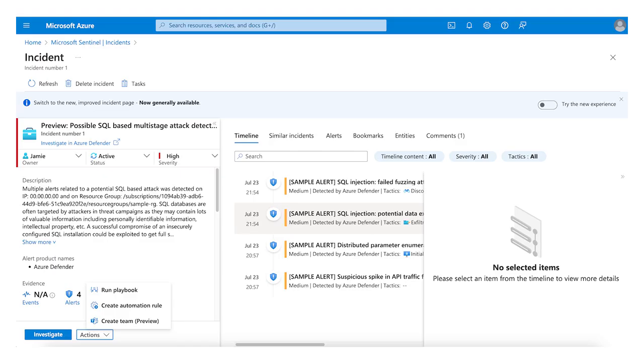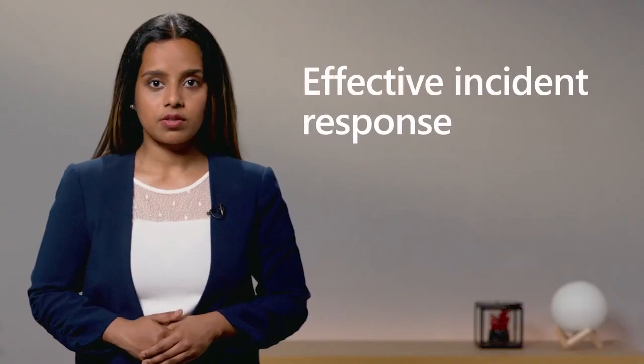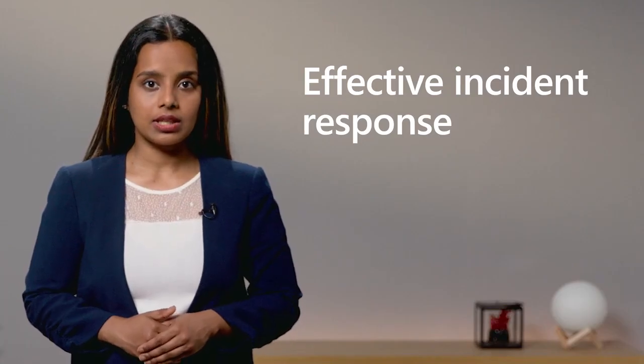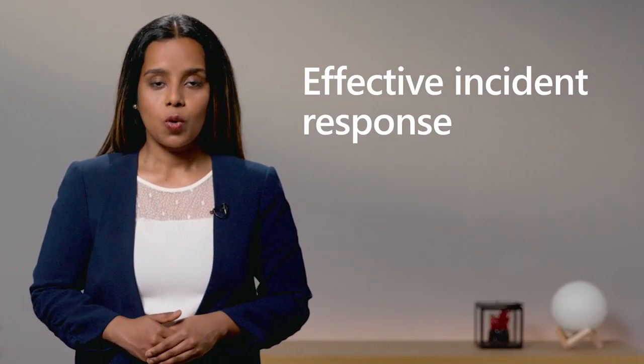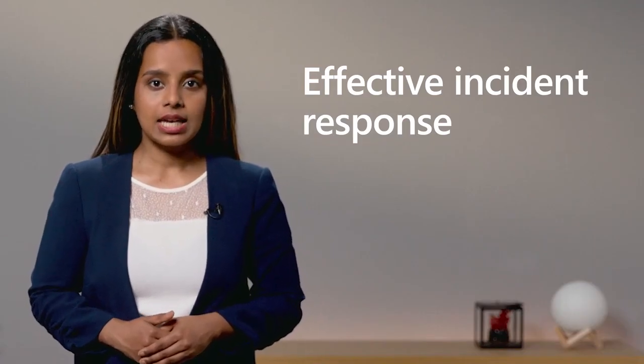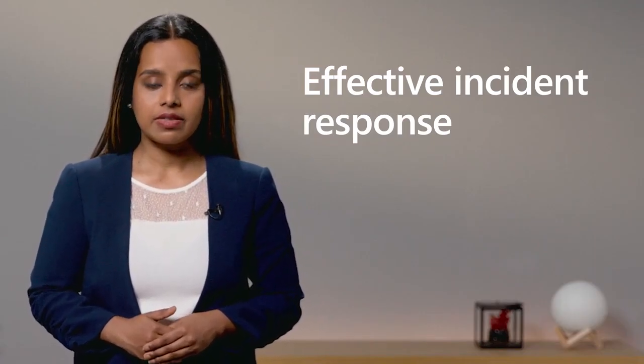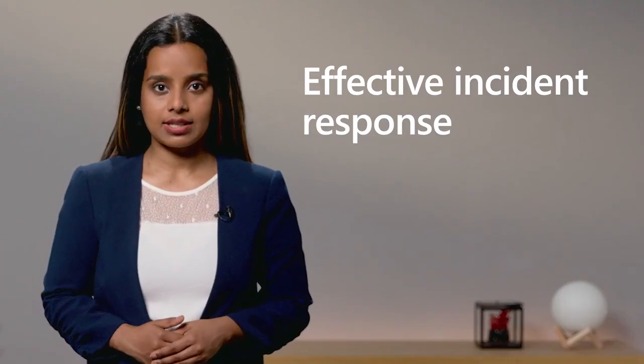Investigating incidents thoroughly helps you understand the root cause and impact, allowing for more effective resolution and prevention of future incidents. Based on your investigation, you can take various actions such as assigning the incident to a team member, changing its status, or running a playbook to automate the response. Effective incident response requires clear communication and coordination among team members. Assigning the incident ensures accountability, while automated responses through playbooks can help in quickly mitigating the threat, thereby reducing the potential impact on your organization.